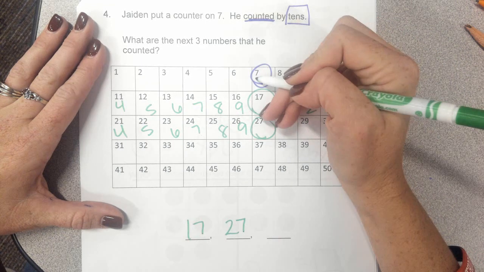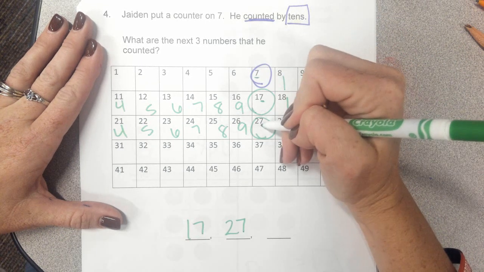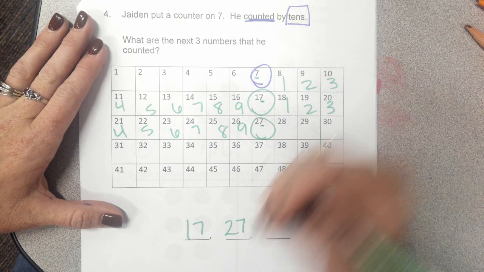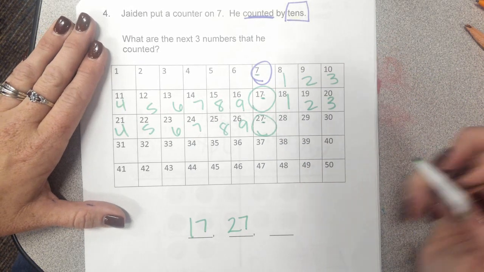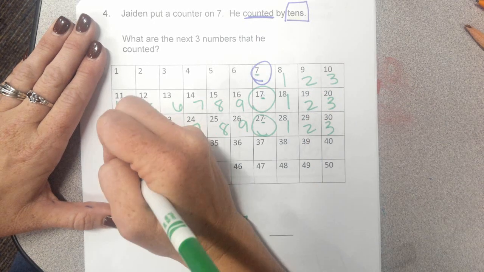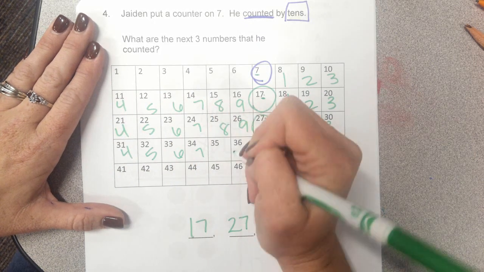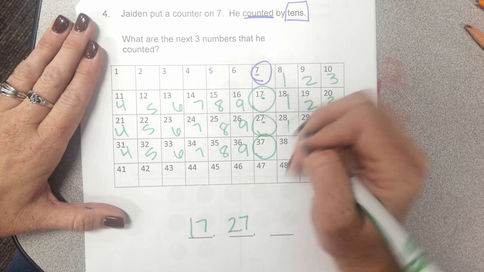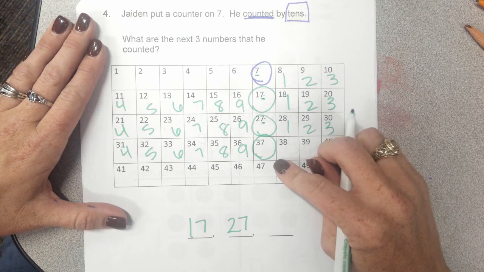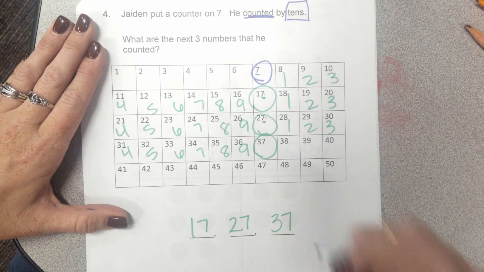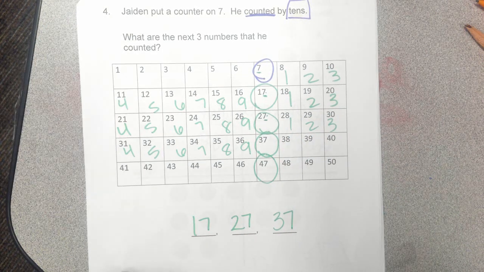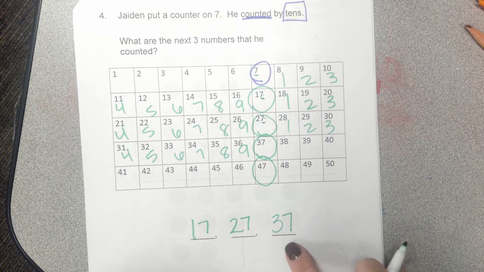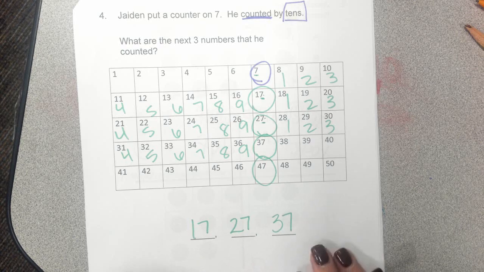We notice the pattern that when we're counting by 10s, they all end in the same ones place as we started. So it always has to end in a 7. Okay, we could go again. Or, if we realize the pattern, we could know that going straight down on the hundreds chart will tell us counting by 10s. And so the next one would be 47, if we kept going. Okay, 17, 27, 37. The only thing changing is the tens place, the front number.